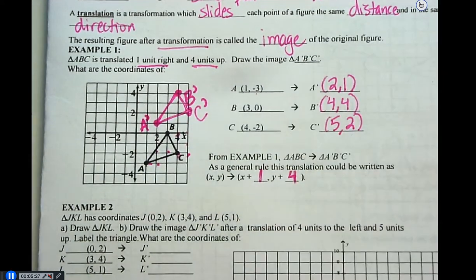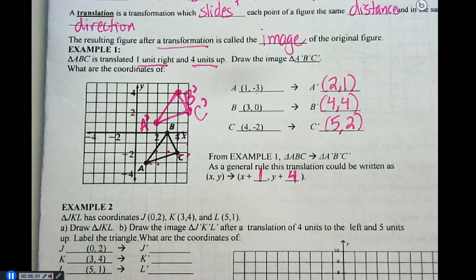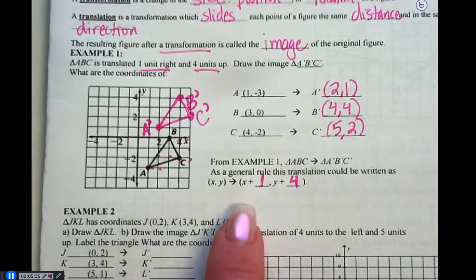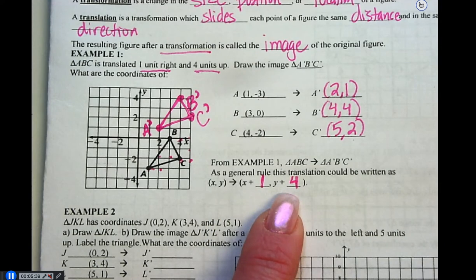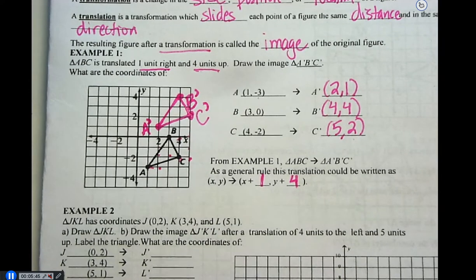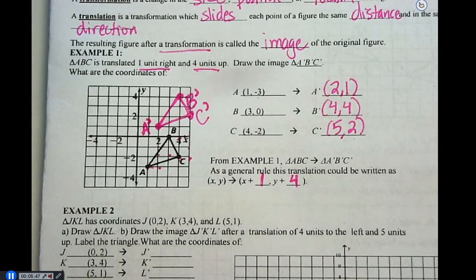So you'll see translations given, the directions for translations given, not only with words, but also with a rule where it's written like this. This just means you increase your x value by 1, you increase your y value by 4. Make sense? All right. Let's look at another example.